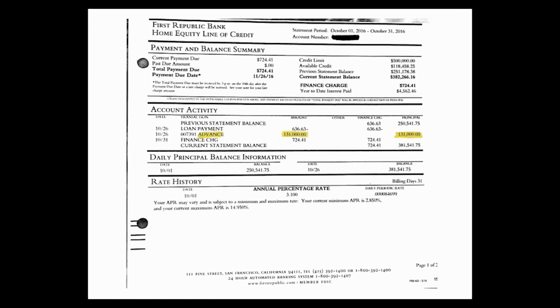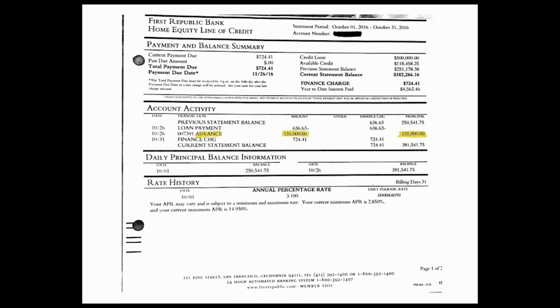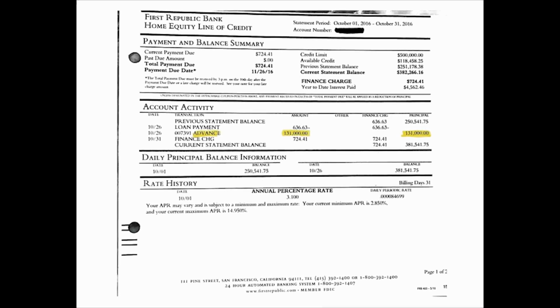He took out a home equity line of credit and gave Stormy Daniels $130,000. So up to this point, Donald Trump has not been involved in any of this. Everything that has happened has been between the National Enquirer, Stormy Daniels, and Michael Cohen. Fast forward to the trial this week.